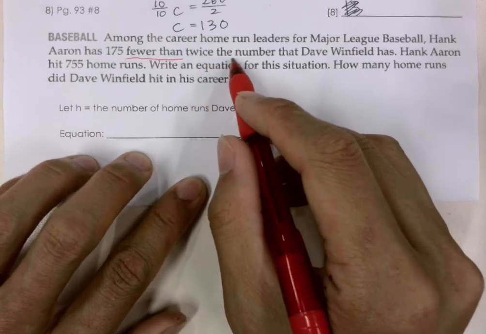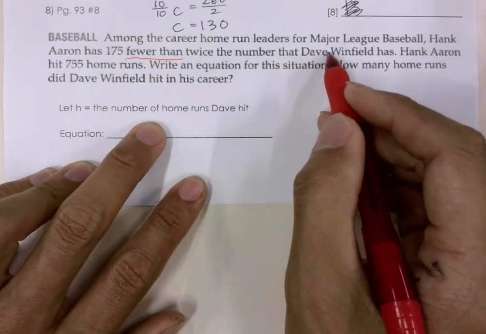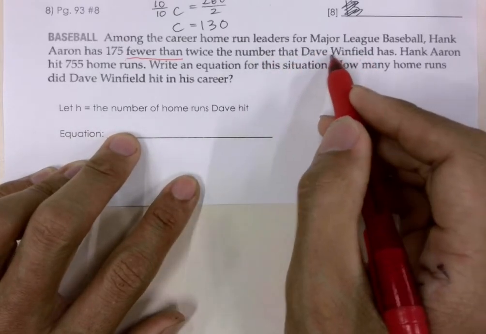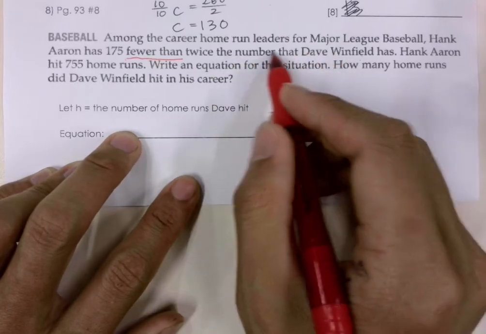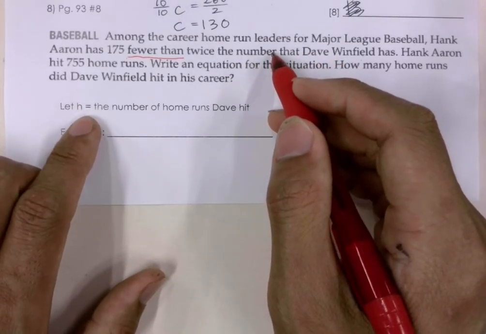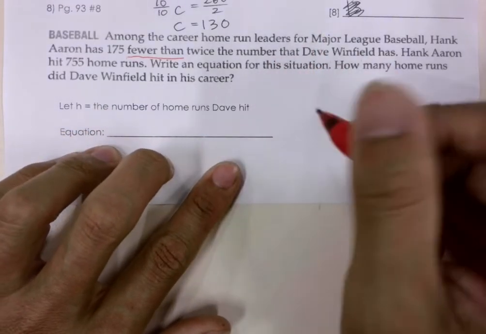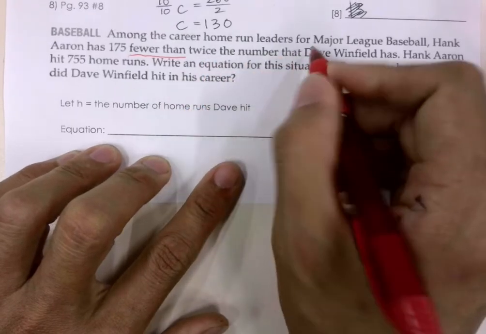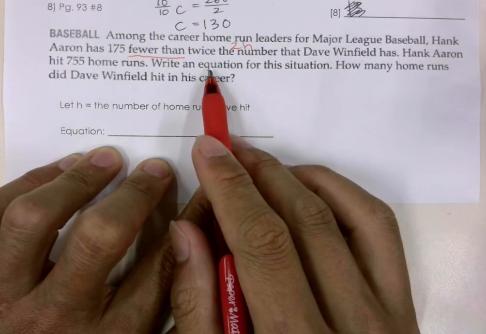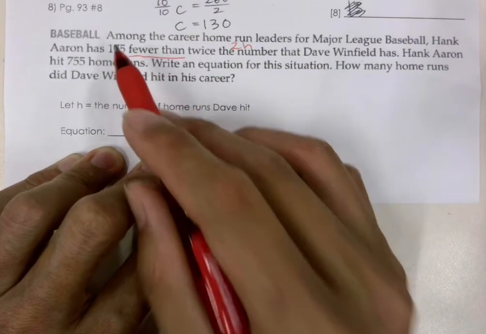So what is twice the number that Dave Winfield has? Twice the number of home runs Dave Winfield has hit. We don't know how many home runs Dave Winfield has hit, which is why we created a variable for that. H is equal to the number of home runs Dave has hit. So twice H, 2 times H, minus 175.